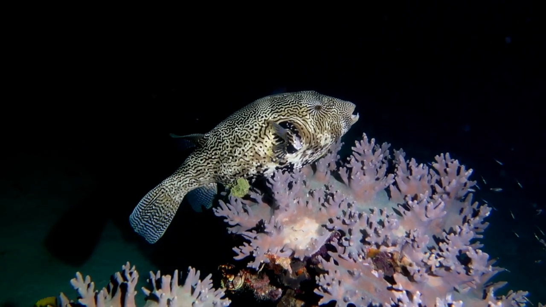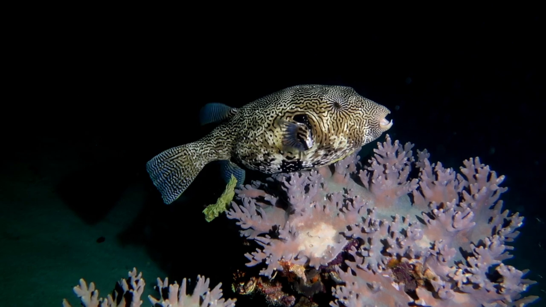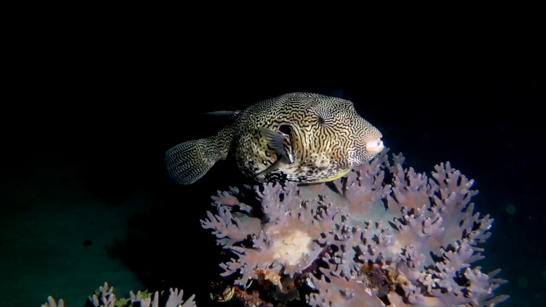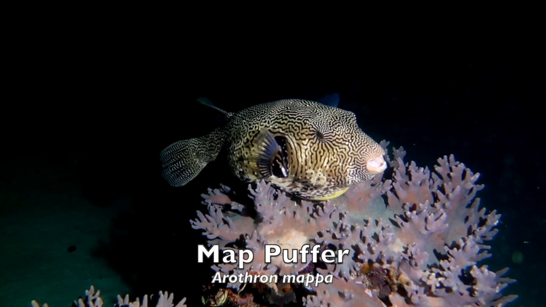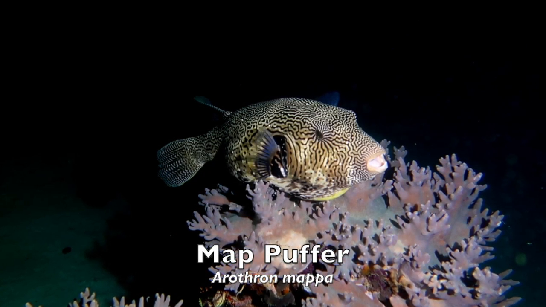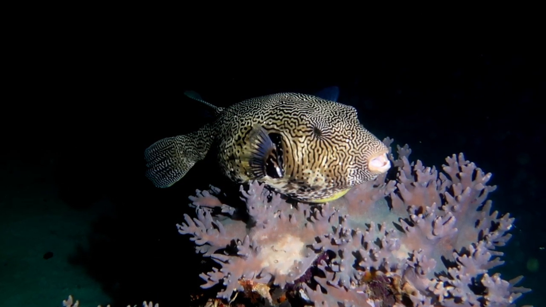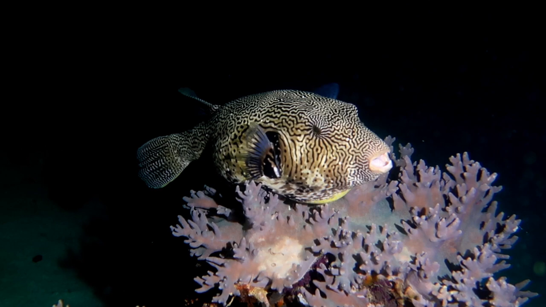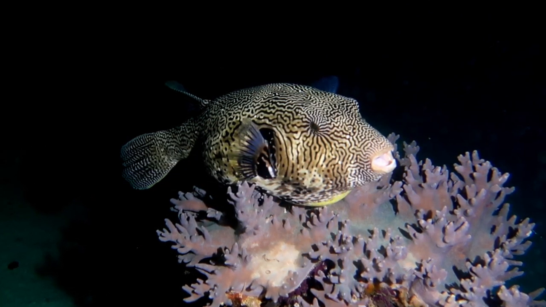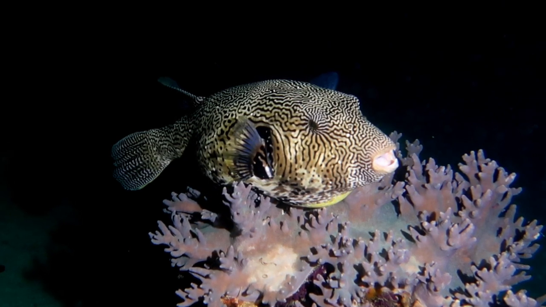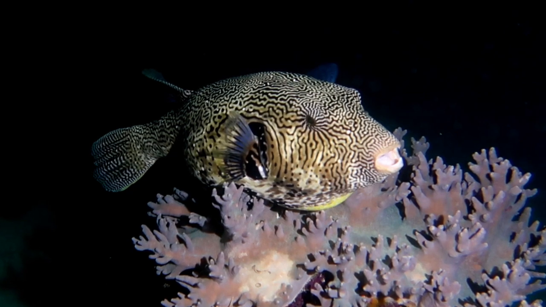The map pufferfish is typically found in tropical and subtropical waters from the Indian Ocean to the western Pacific Ocean. And like the two pufferfish species we just examined, the map puffer also contains the deadly tetrodotoxin. Despite being highly poisonous and deadly, the map pufferfish can be found both in the aquarium trade and certain food markets, especially those of Japan, where it is called fugu.